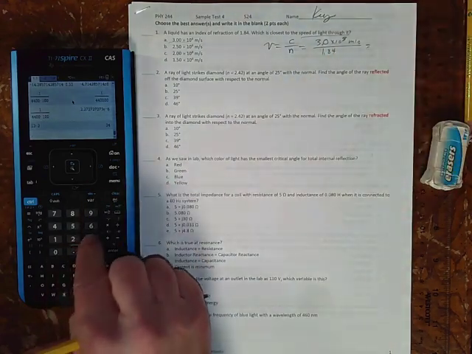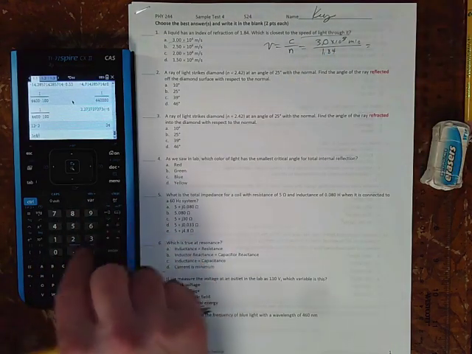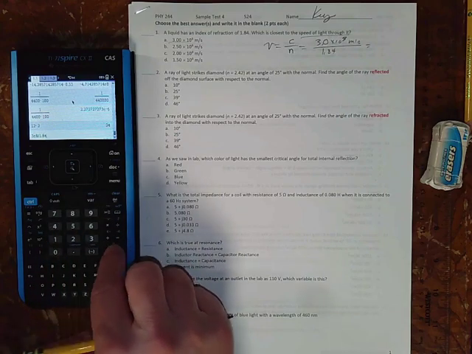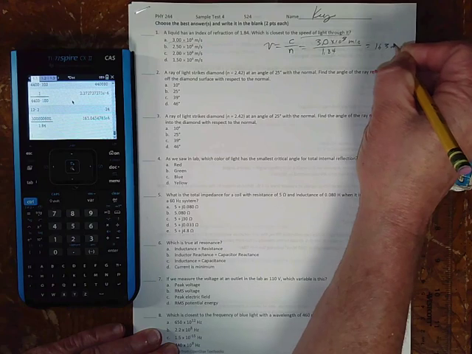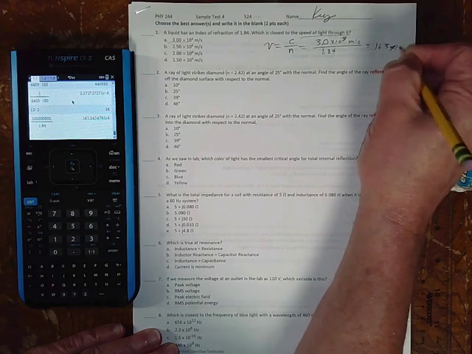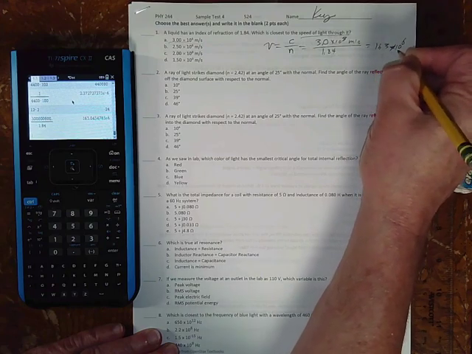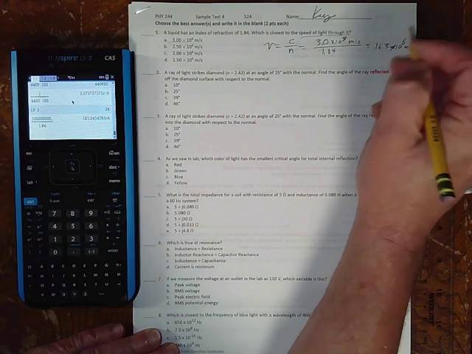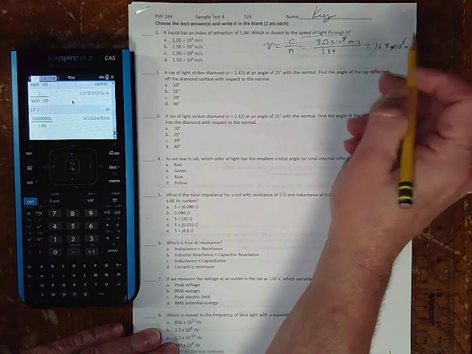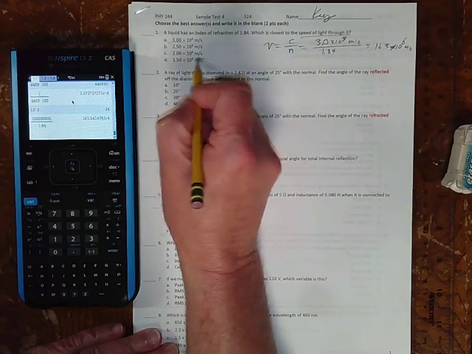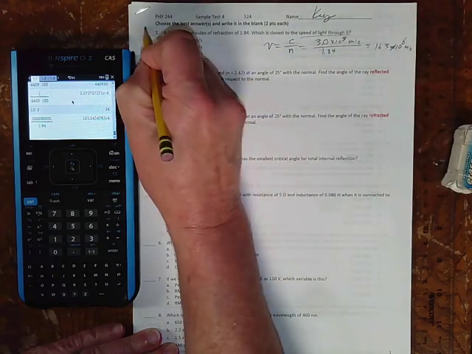So we get 3 times 10 to the 8th divided by 1.84. 163 times 10 to the 6th meters per second. And so it's like 1.63 times 10 to the 8th. That'd be closest here. It would be D.